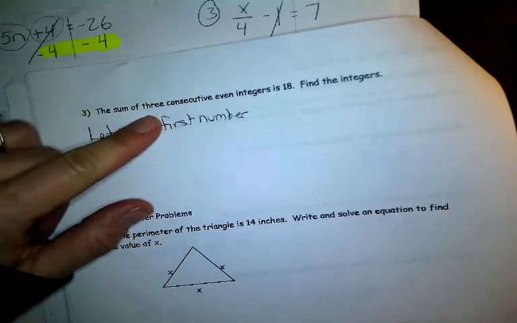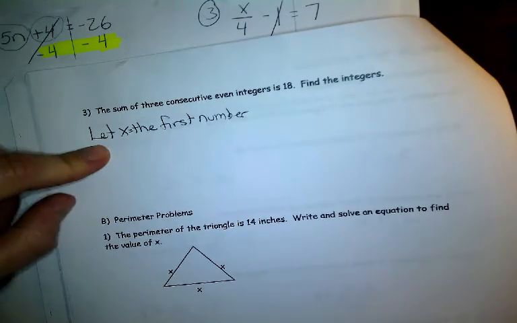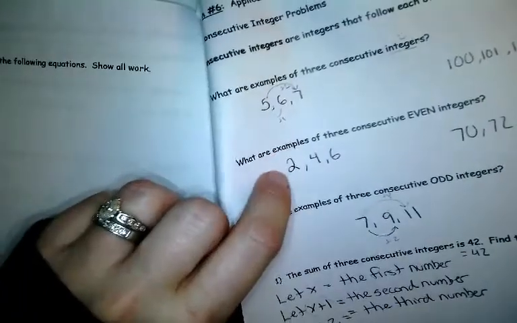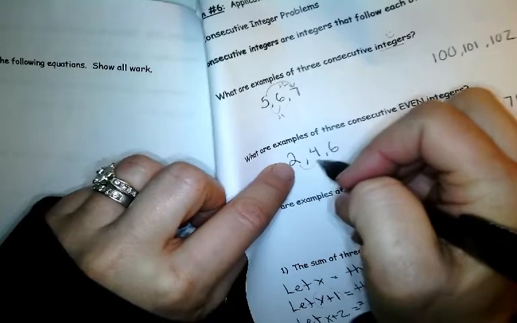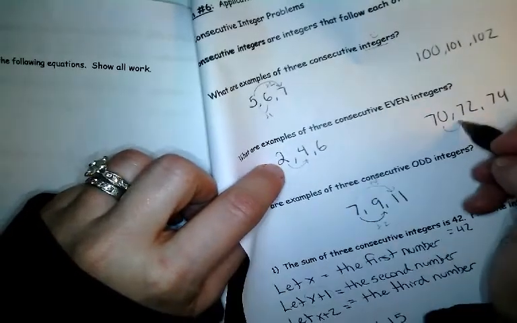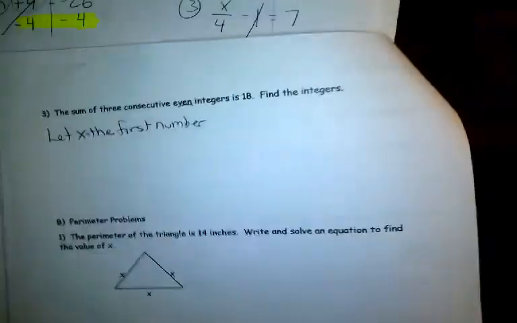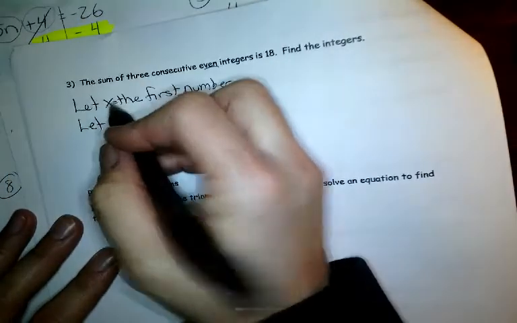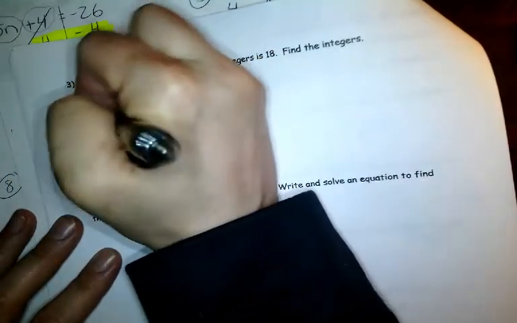Would it be x plus 1 or x plus 2? Even numbers, and you can look at your sheet if you want to, but same thing with even numbers. First number to the second number in the sequence is 2 bigger. So you're still going to do your x plus 2 even though we're talking about even, not odd. It's because we're starting in this case with an even number and then going up by 2. So x plus 2. See, the let statements are the same.